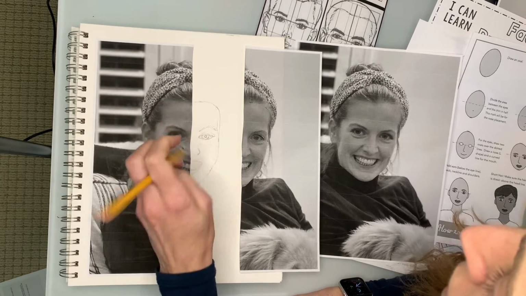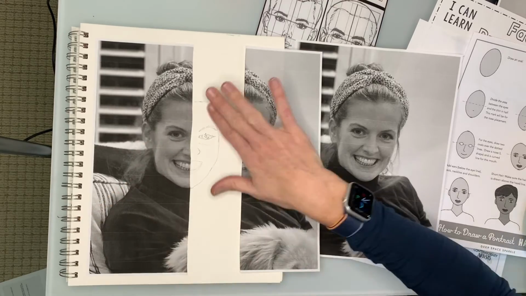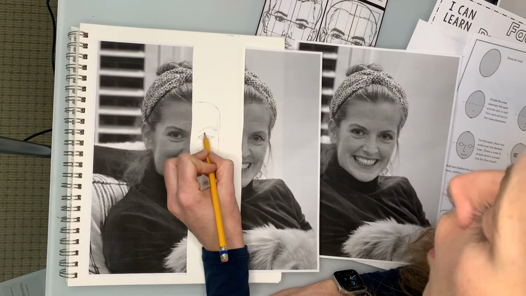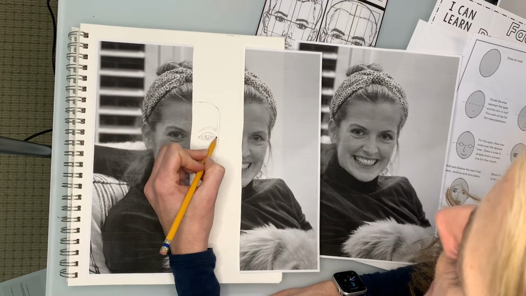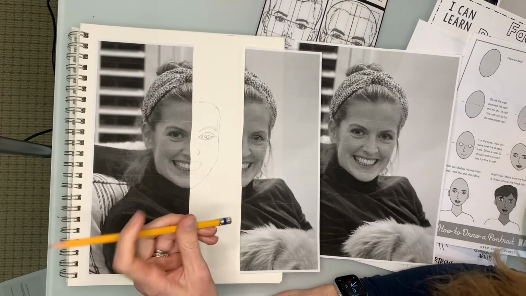So what will make you happiest with this project is if you draw what you see. Don't draw what you think you see or what you're used to seeing or how you think it should be.